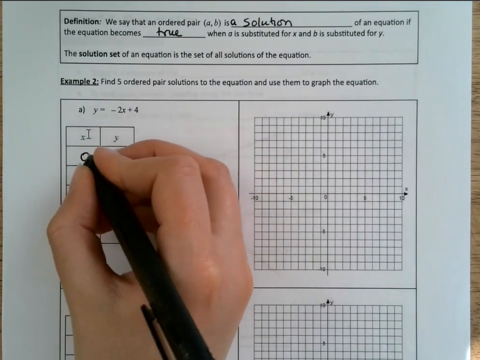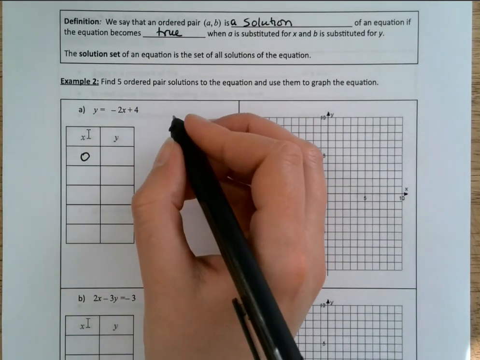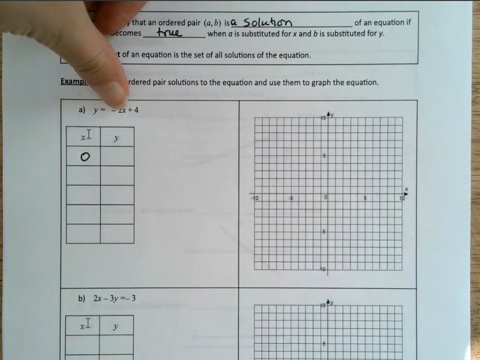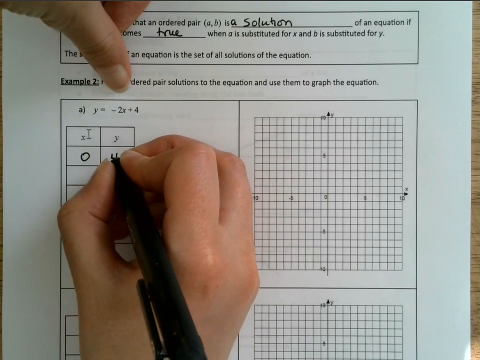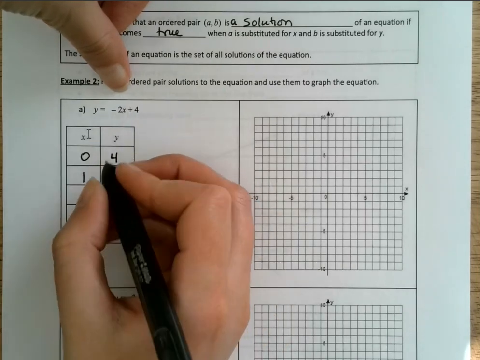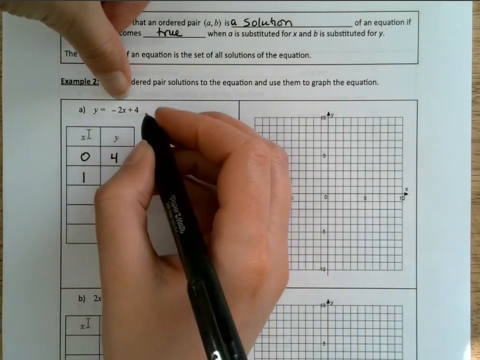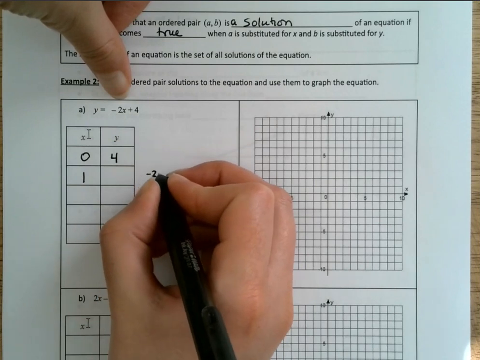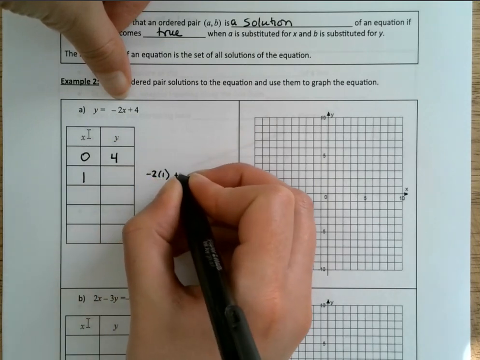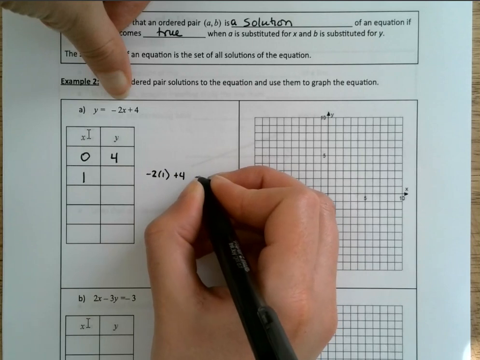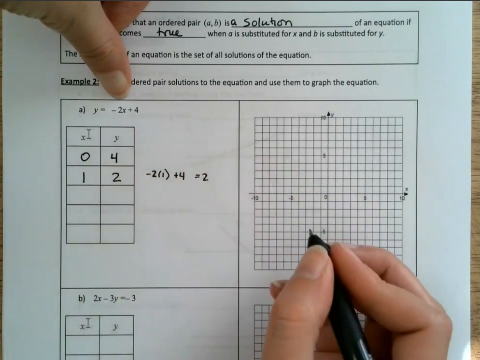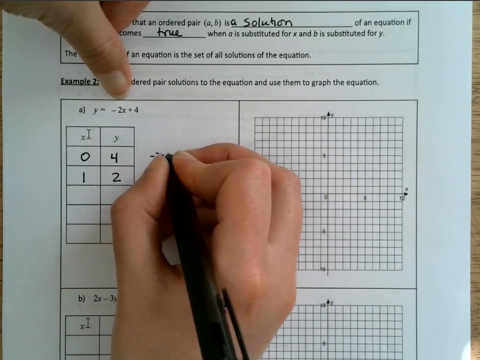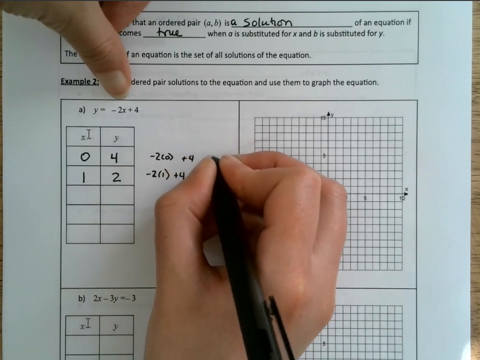And I'm going to plug those values in for X and calculate the Y value. 0 is the easiest one to plug in because negative 2 times 0 is 0, plus 4 is 4. Okay. Then I'll plug in, say, 1. Negative 2 times 1 plus 4. That's negative 2 plus 4 is 2. I can show the first one if that helps too. We got our 4 there.